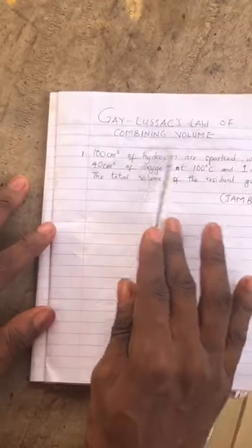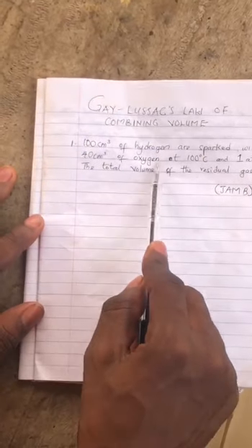Look at something. If I give you a question concerning Gay-Lussac's law of combining volumes, it says 100 cm³ of hydrogen is packed with 40 cm³ of oxygen at 100 degrees Celsius and 1 atm. The total volume of the residual gas is? For this kind of question, there are steps.